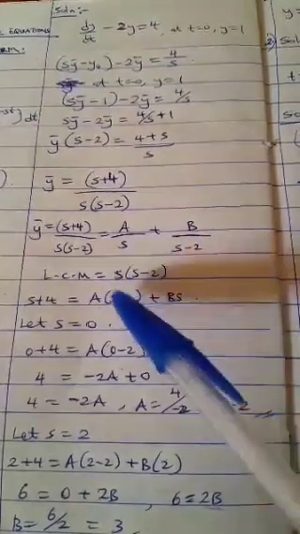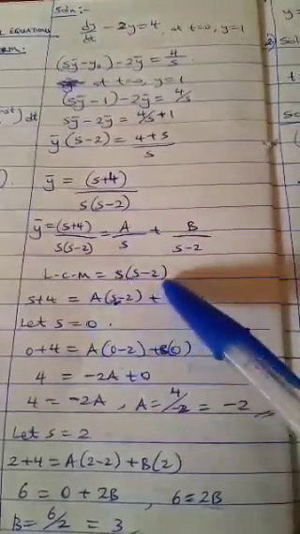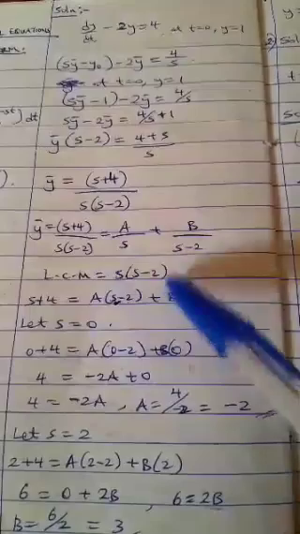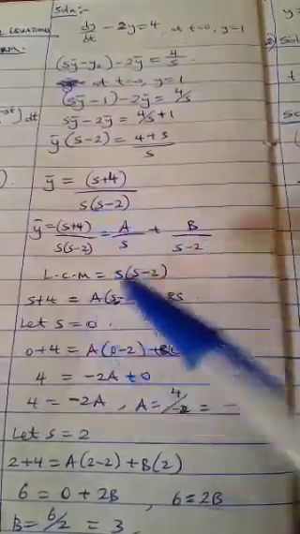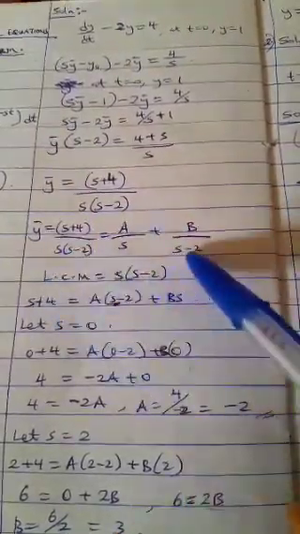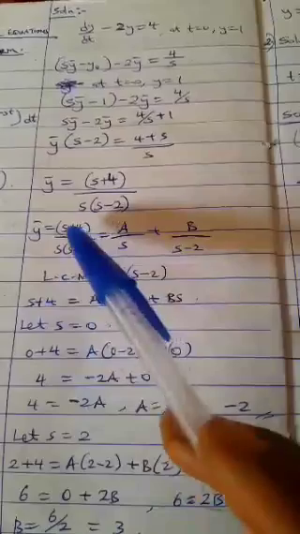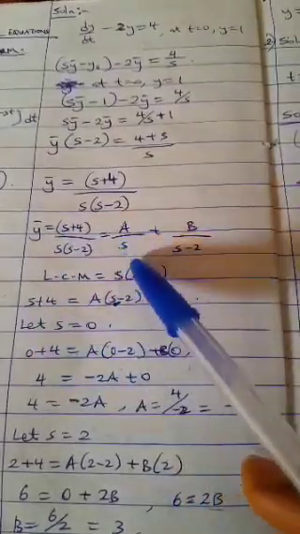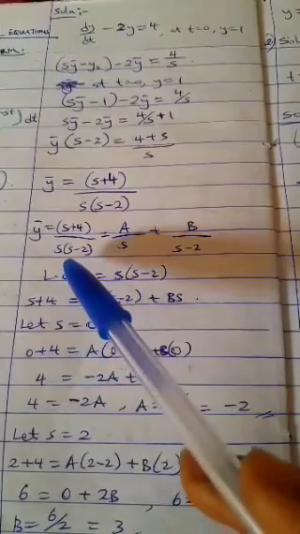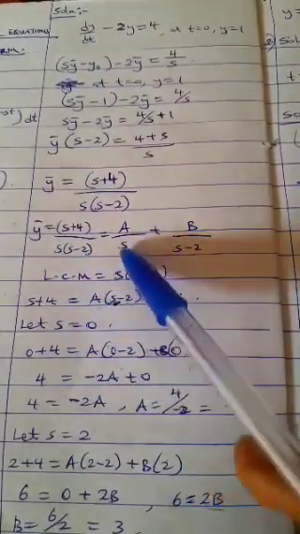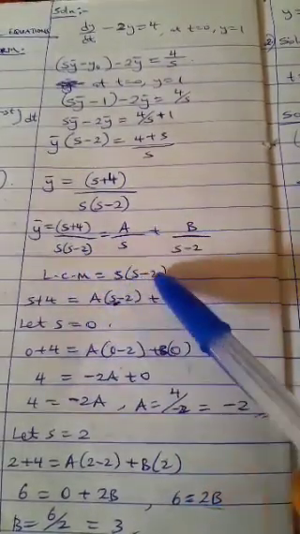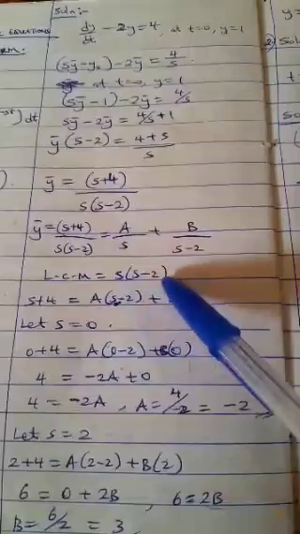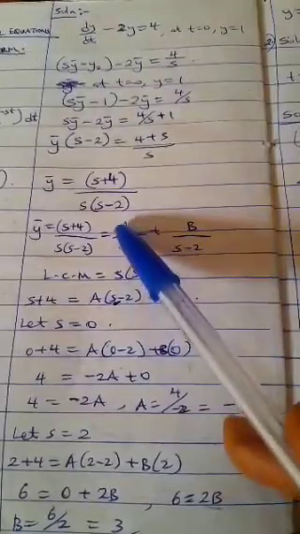When you find the LCM of these two, you get s(s - 2), this multiplied is the LCM. The LCM cancels the denominator on this side, so it remains s + 4 equals A bracket. When you find the LCM like this, s(s - 2), you ask how many s do we find in this LCM? The s cancels here, it remains s - 2, multiplied by A.